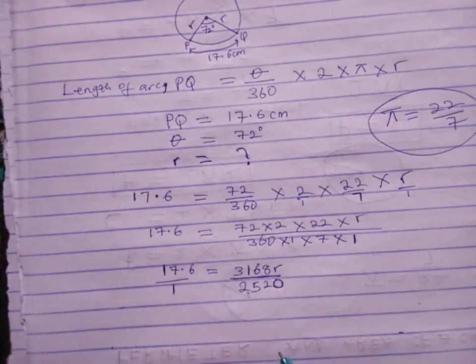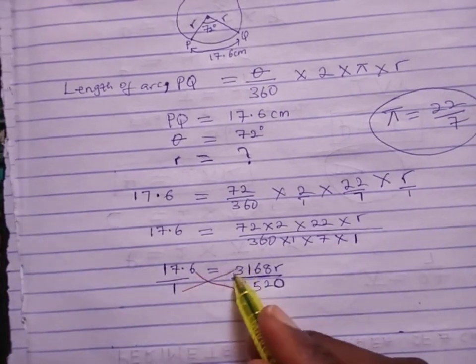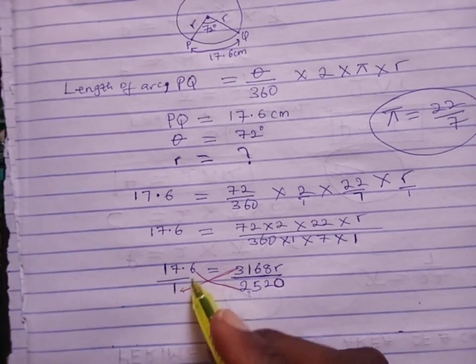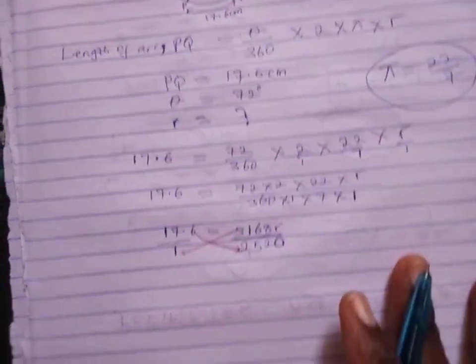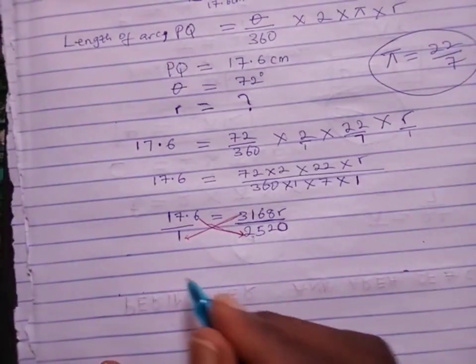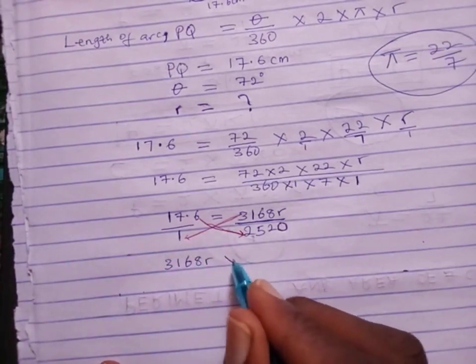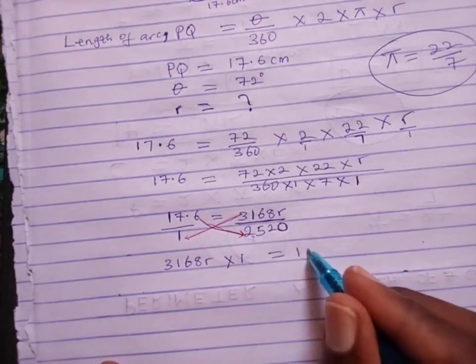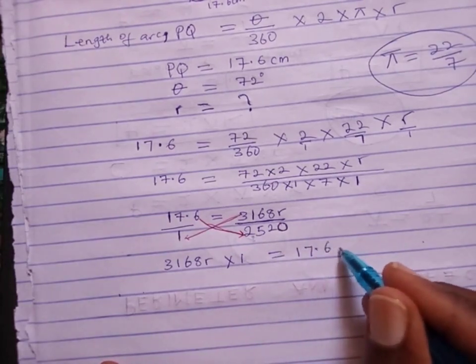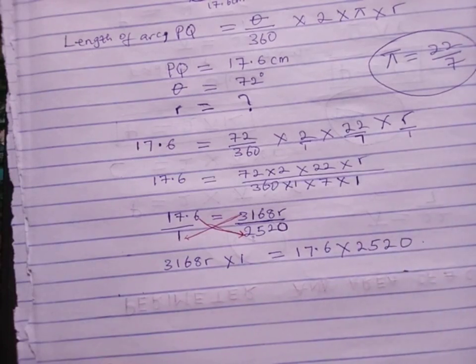We'll cross multiply, meaning that this will multiply this, and this will multiply this. So we'll then have 3168r times 1 equals 17.6 times 2520.